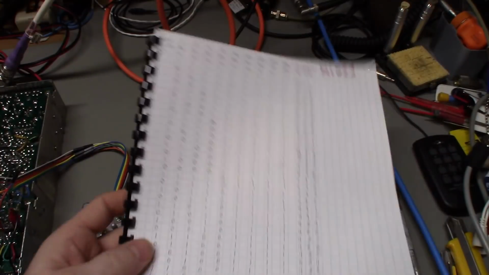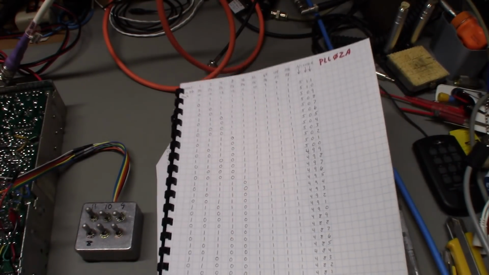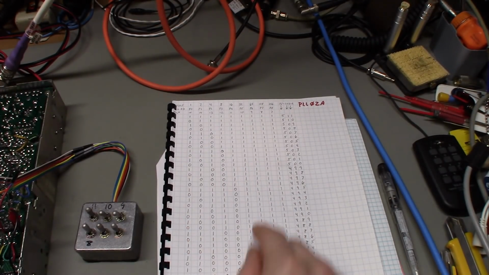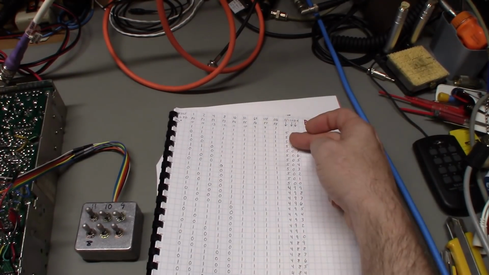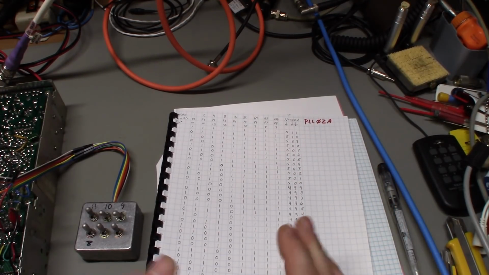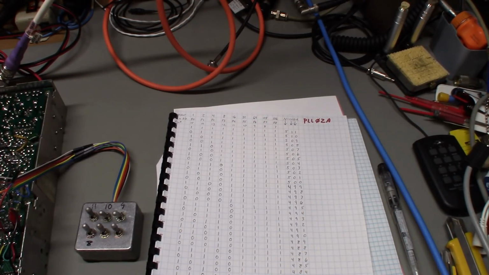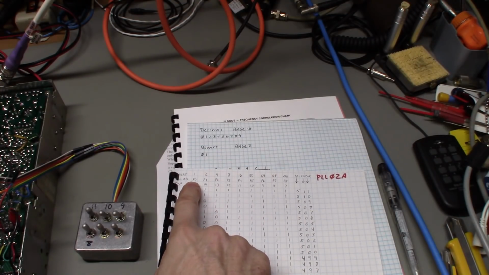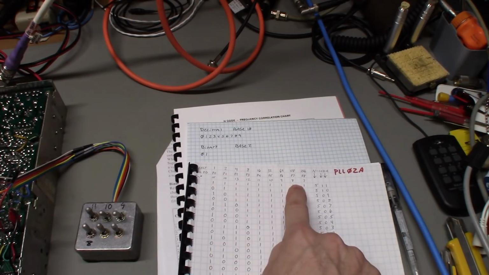And like I say, if you do something like this, this is really going to burn into your brain how binary actually counts. Key things to remember: service manuals are usually backwards. On the PLL02A, as channels go up, the encode goes down. On most all other PLLs, as channels increase, so does the encode. That's just one of the oddities of the PLL. Also remember that usually the ID numbers are backwards from the actual pin numbers.